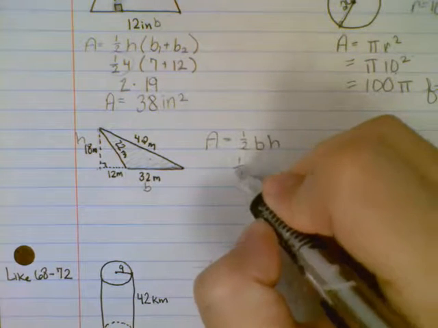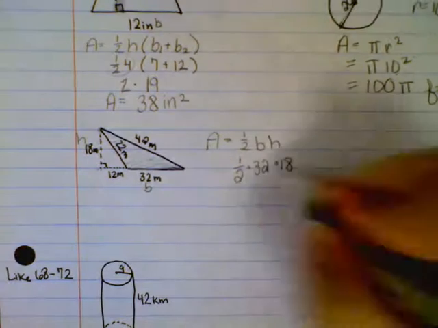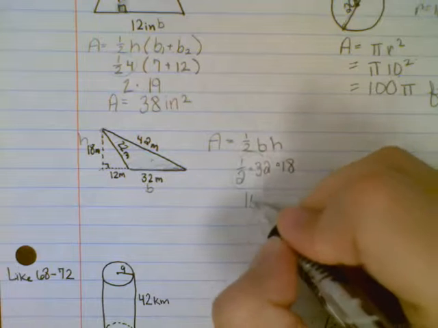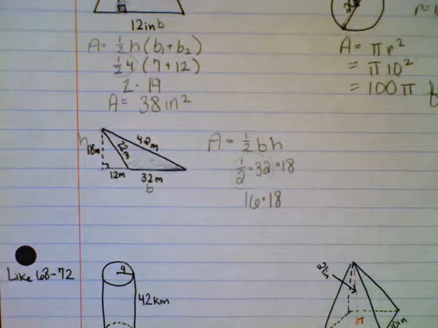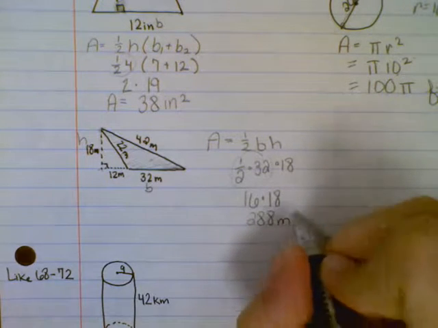So we have 1/2 times 32 times 18. Half of 32 is 16, times 18, which is 288 meters squared.